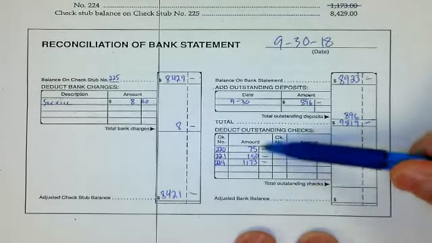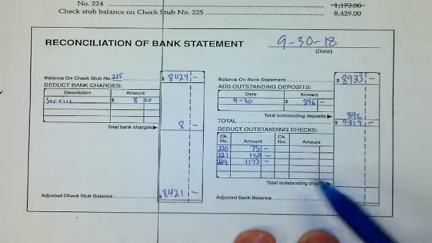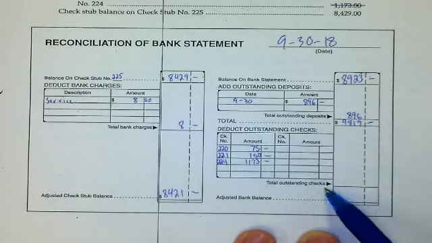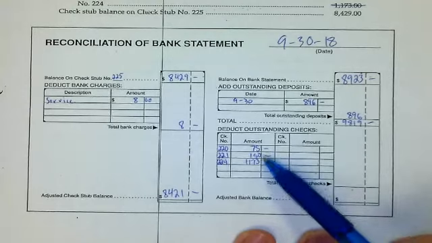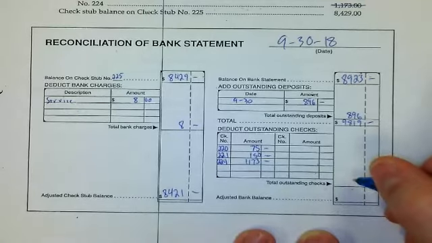Then we have 3 checks that have been written but not yet cashed. They are outstanding. And we're going to deduct them from the balance. So let's total them up and then write that number here. Someone total up 1173, 150, and 75. Someone who wants to be YouTube famous. Nope, everyone's like, no.